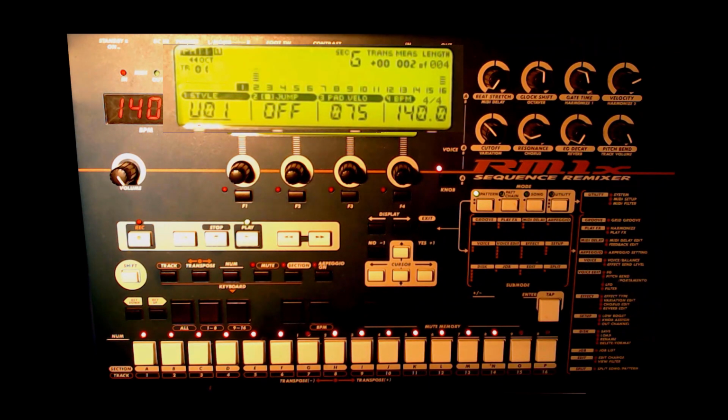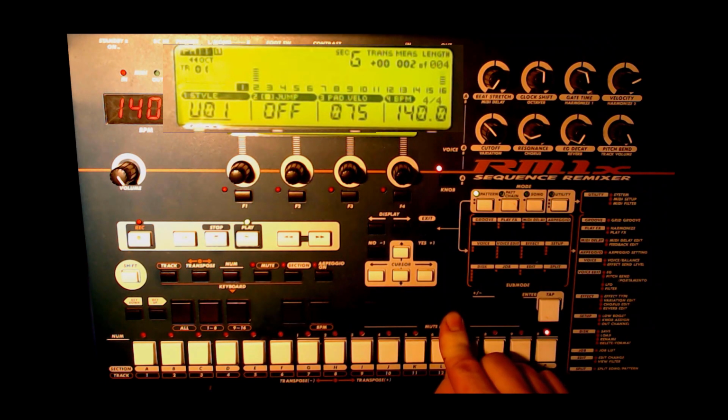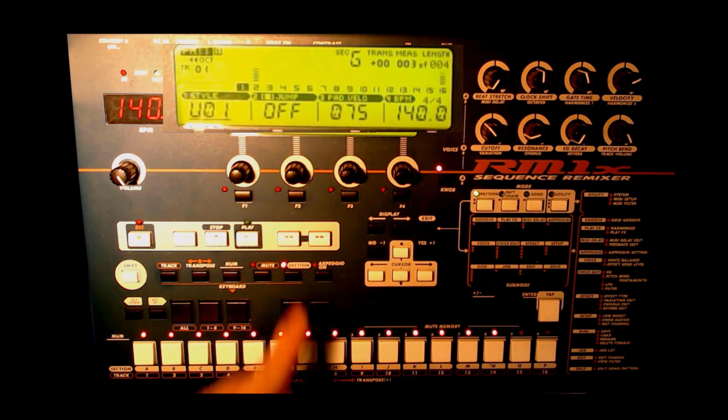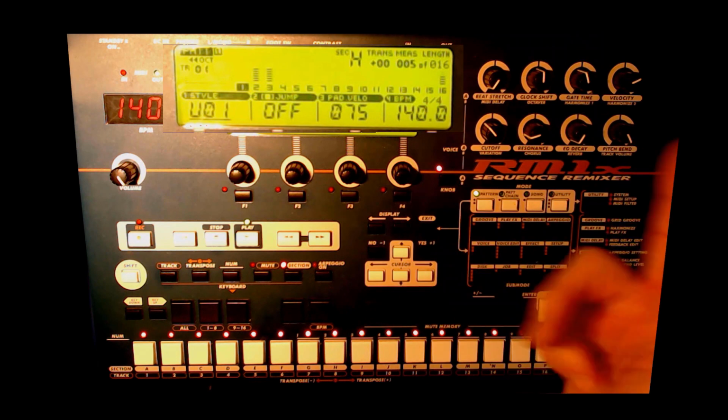Ride cymbal's a little bit high in the mix, but I've shown you how to put that back in the mix a little bit with the velocity. Bars in length, remember.